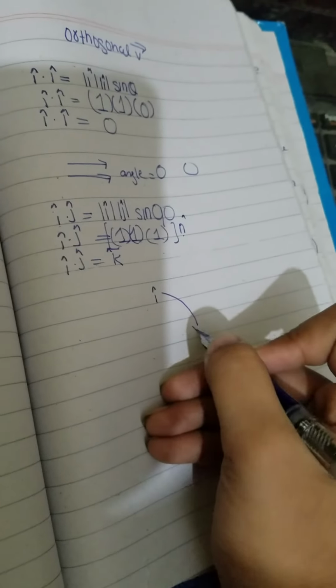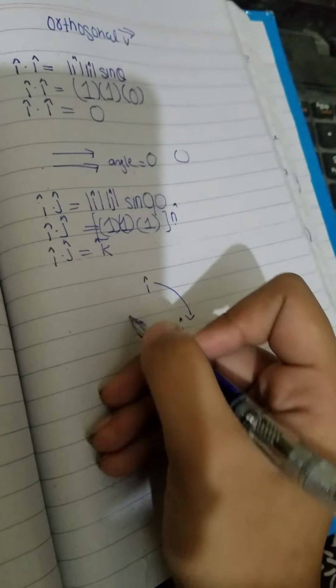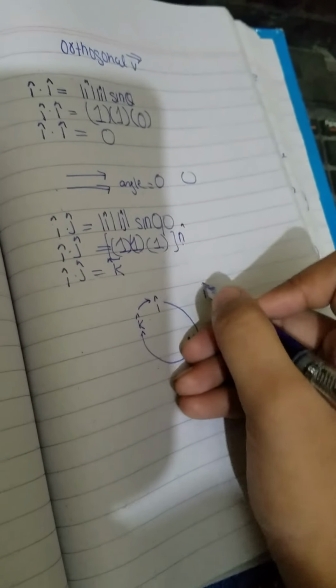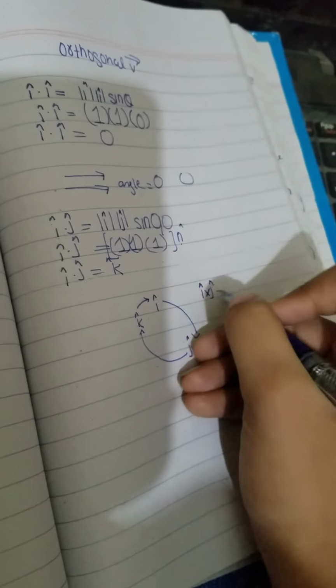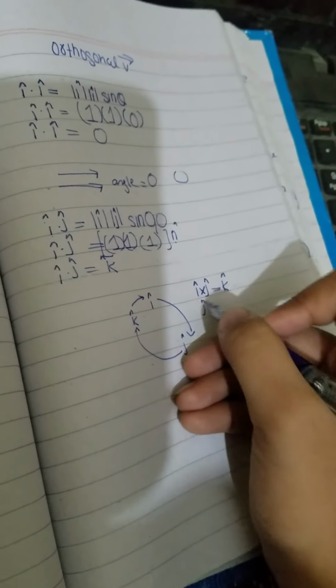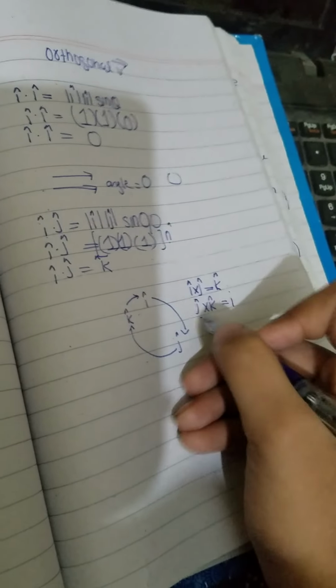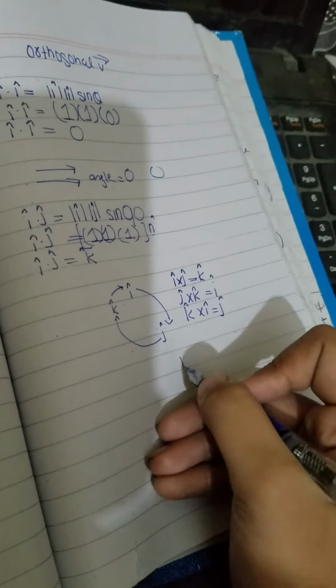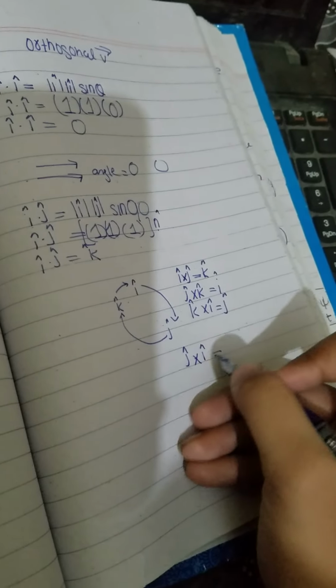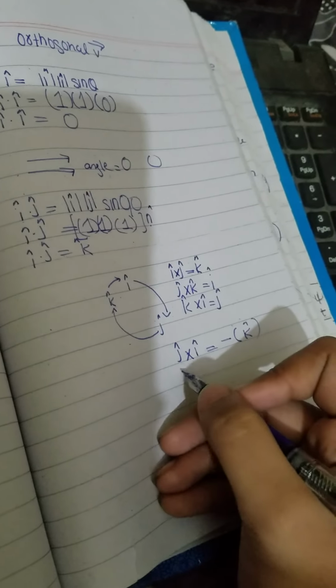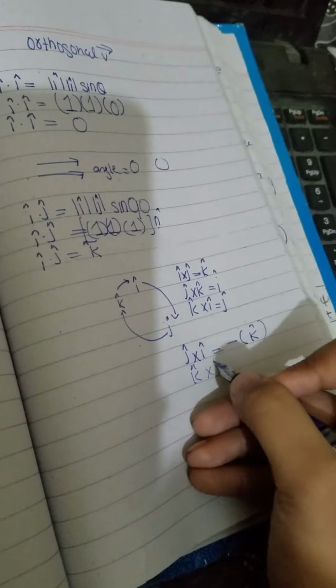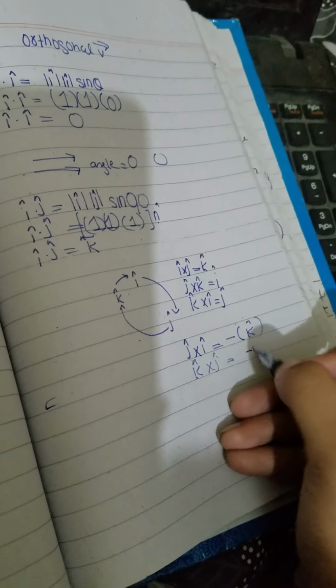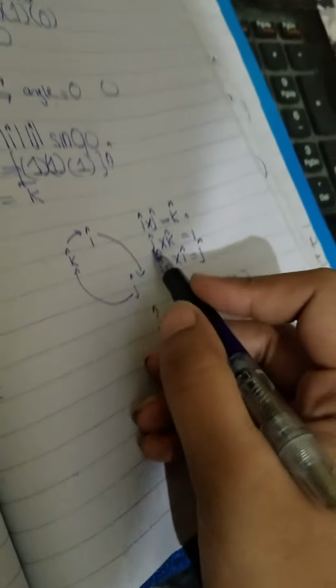Actually something like this: I cap, J cap, K cap. So I cap cross J cap is K cap, J cap cross K cap is I cap, K cap cross I cap is J cap. But J cap cross I cap is equal to minus K cap, right? And K cap cross J cap is equal to minus I cap. This is the clockwise direction while this is the anti-clockwise direction, right? So this is an orthogonal vector here.